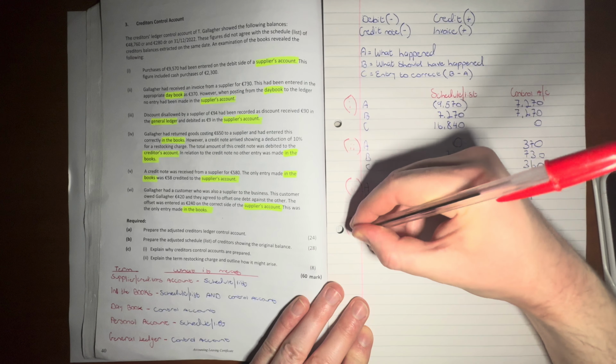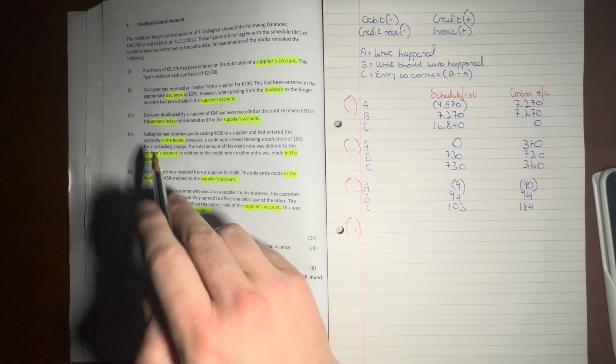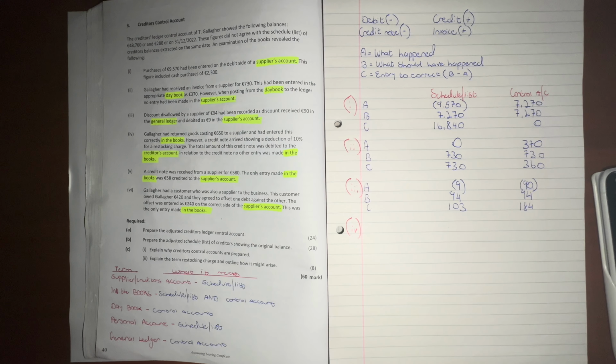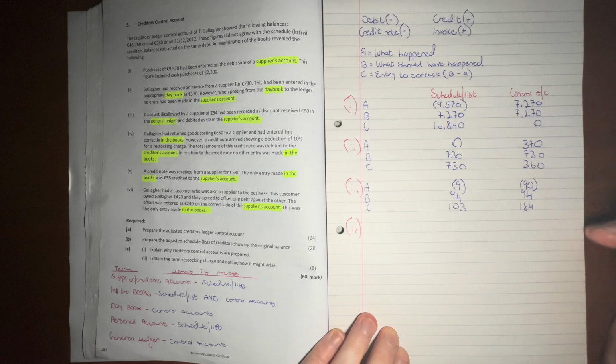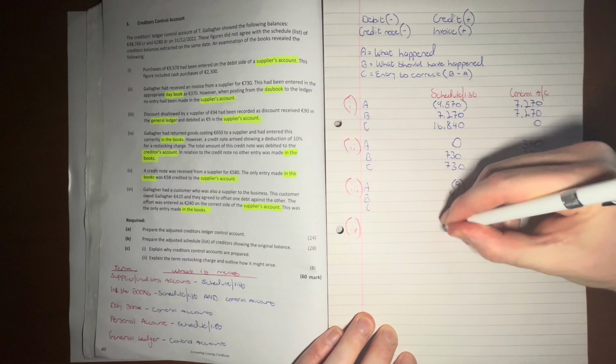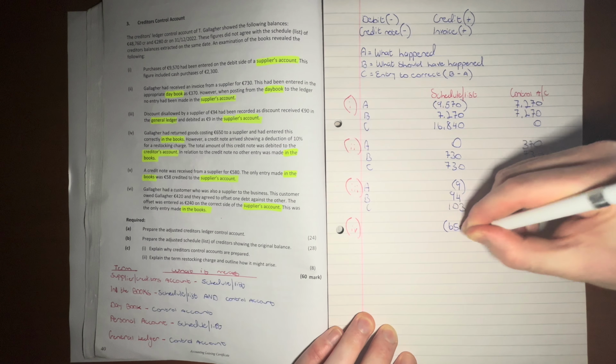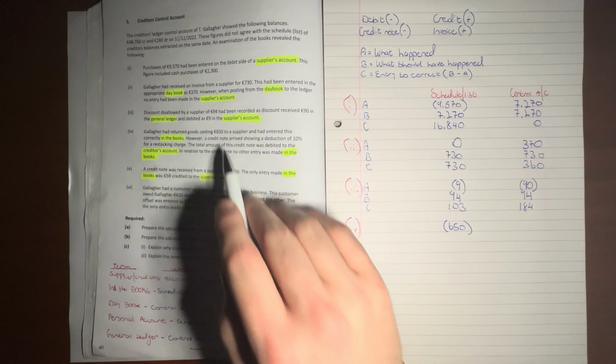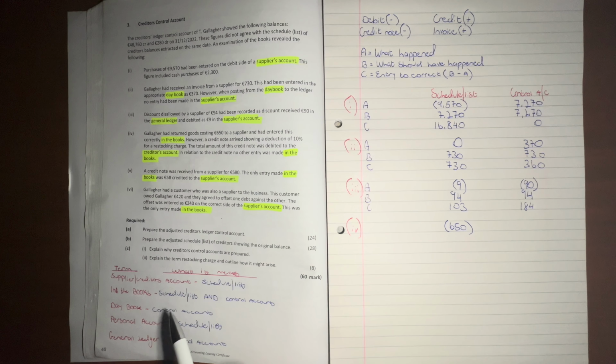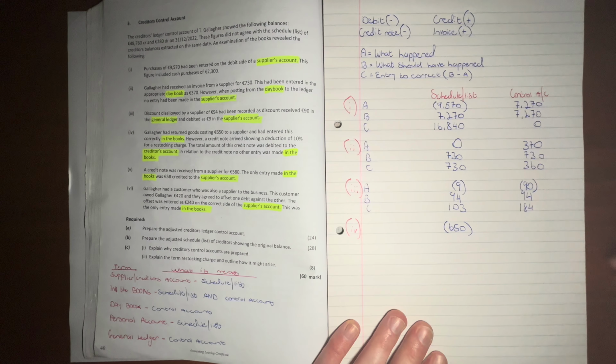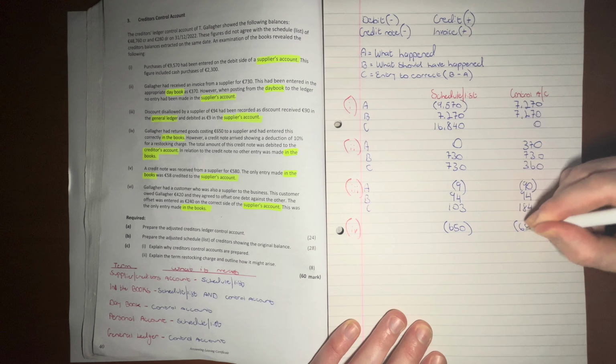So part 4 then. Gallagher had returned goods costing €650 to a supplier and had entered this correctly in the books. If we return goods to a supplier, that is going to decrease the amount that we owe to the supplier, so that should be minus 650. And it says in the books. In the books means it is done to the schedule of creditors and the control account, so minus 650 on both sides here.